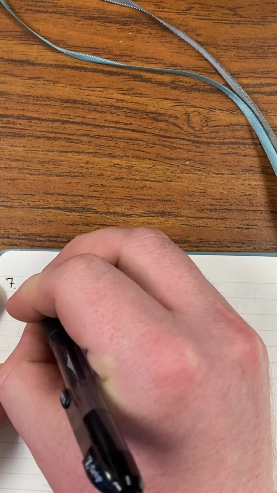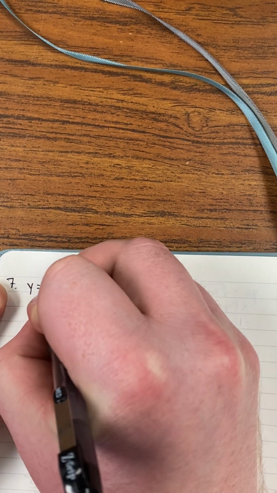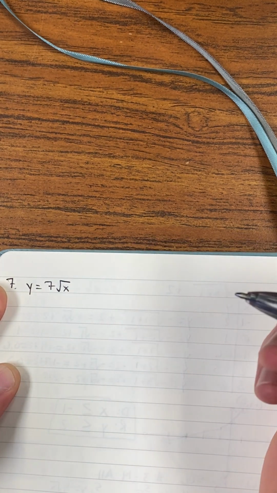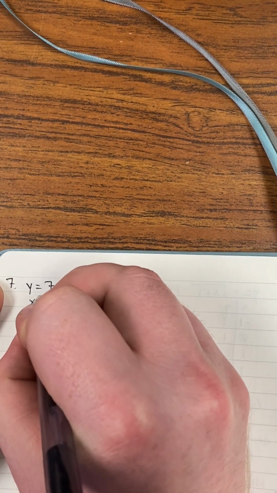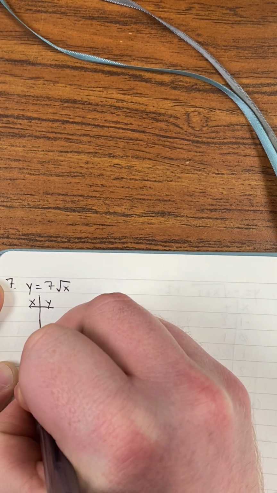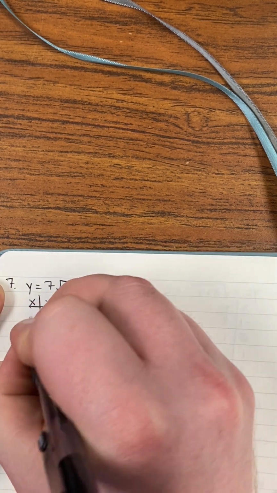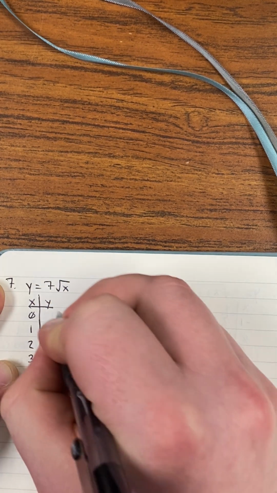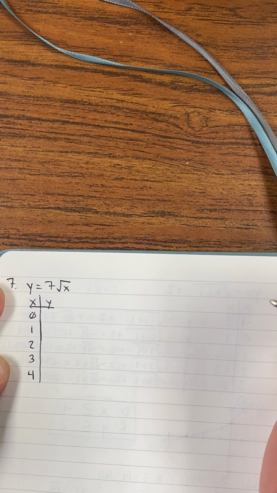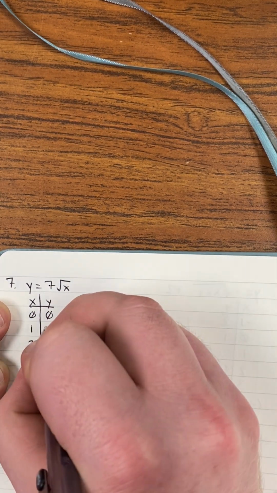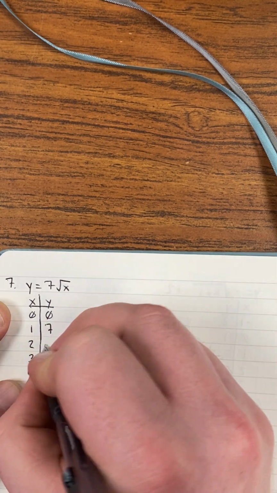Number 7, y equals 7 square root x, okay? x, y. This is kind of the same story, right? You know you're going to start at 0. You're going to go up from there. 0, 7.